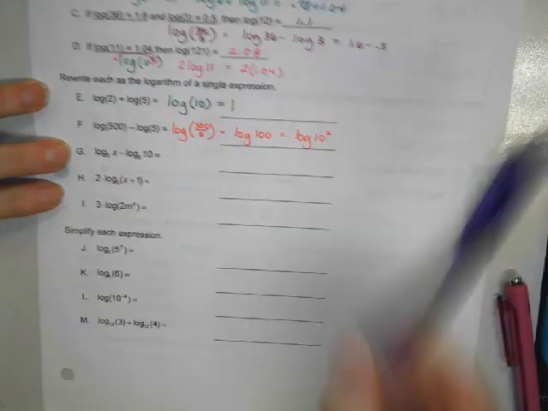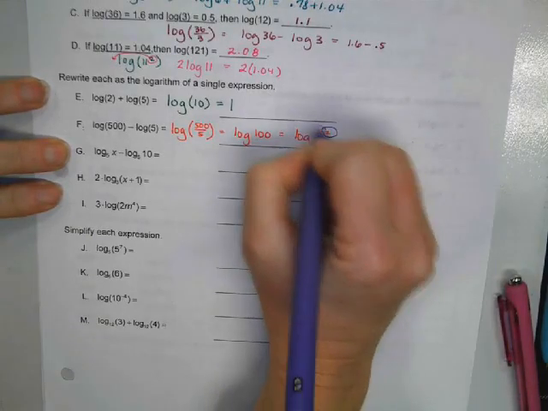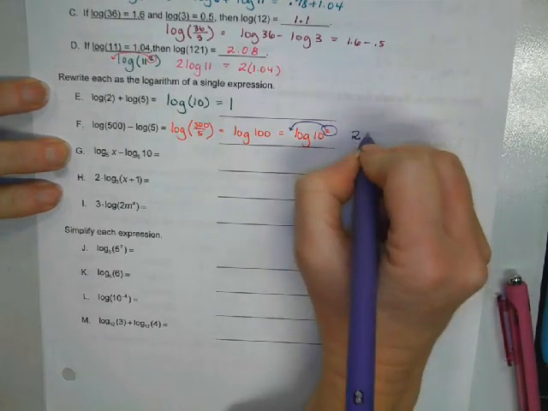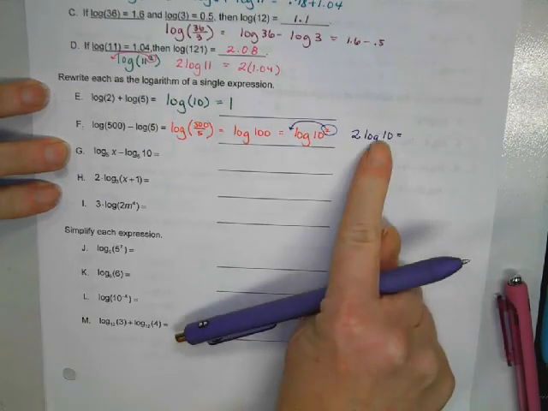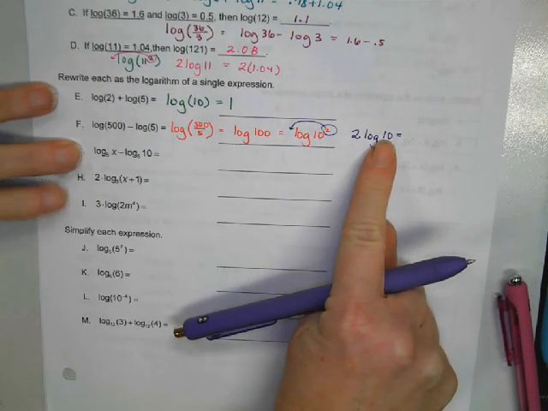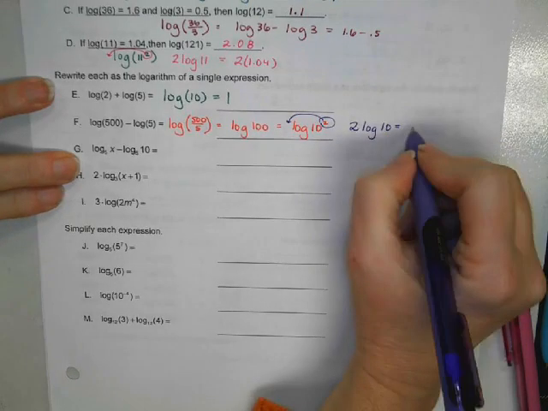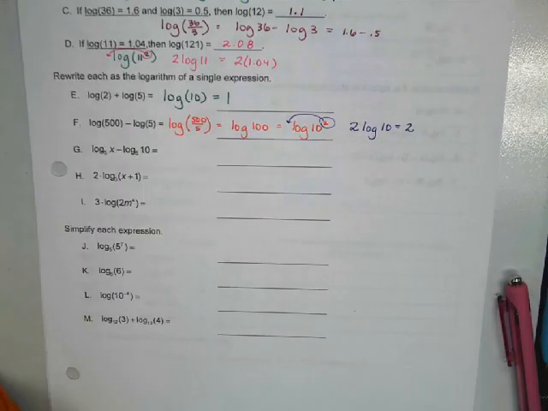And if I use my log properties, 2 can move to the front, and that'd be 2 log base 10 of 10, which equals 2. So it equals 2. Does anybody have any questions? Y'all okay?